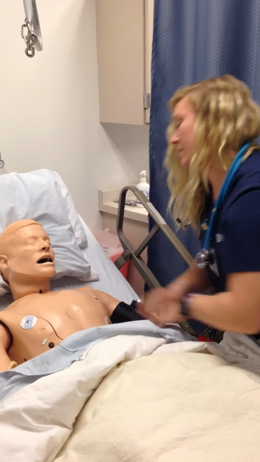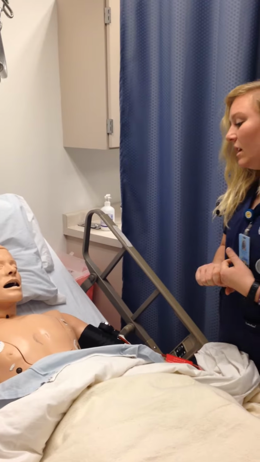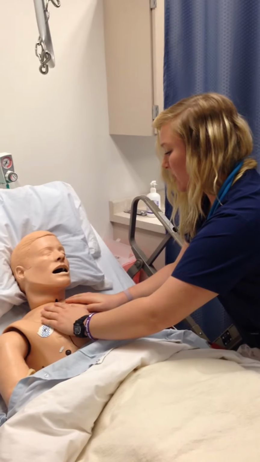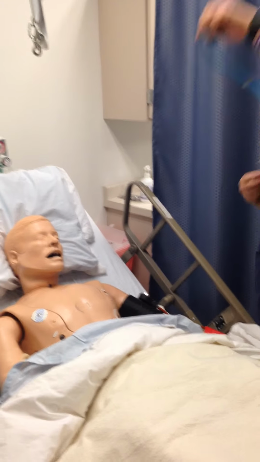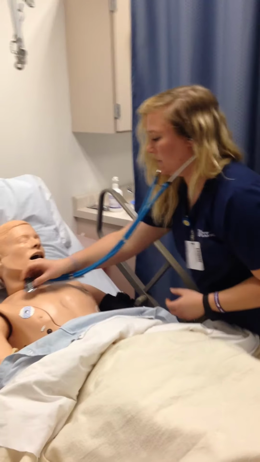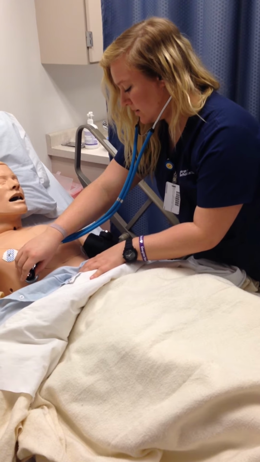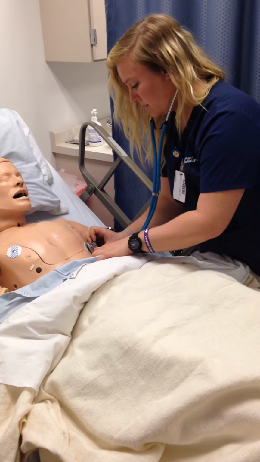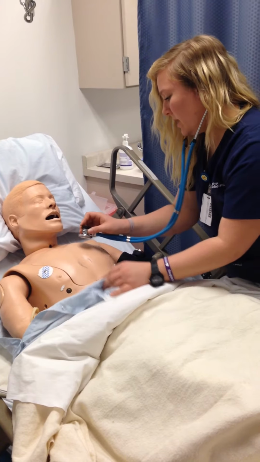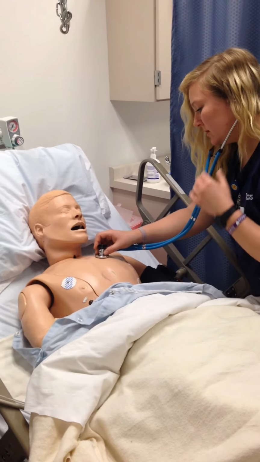Then I'm going to move to the chest. I'm going to look for any lesions, bruising, make sure there's no discoloration. Then I'm going to palpate, and his chest is symmetrical. Then I'm going to listen. I'm going to listen to his breathing at all 6 spots. Also on here, I'm going to listen to the heart rate. Make sure his lungs are clear, bilateral.